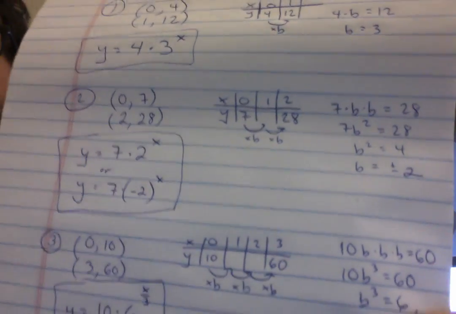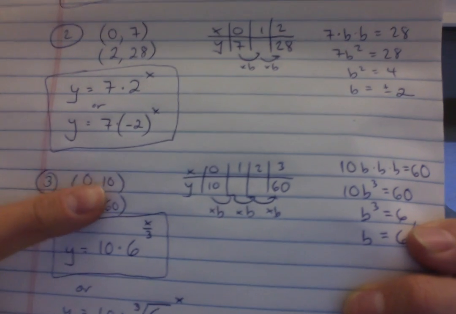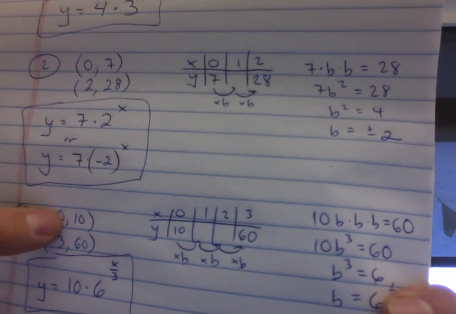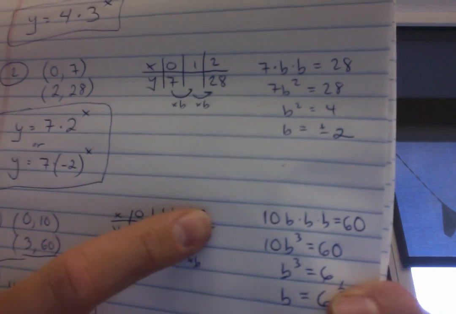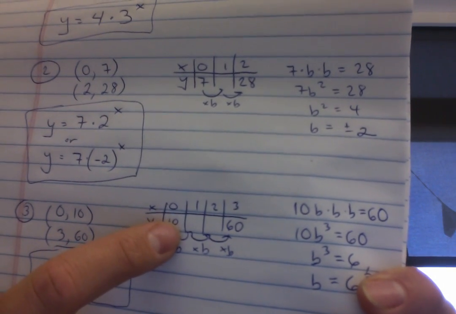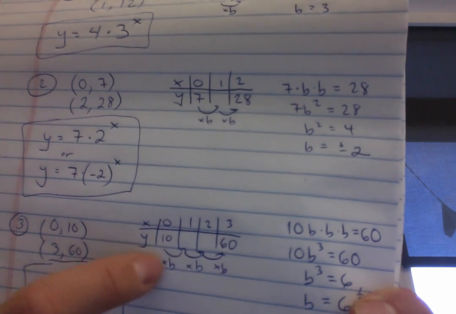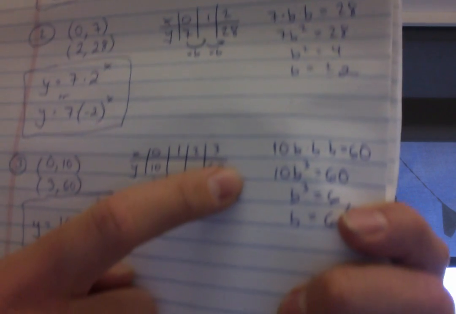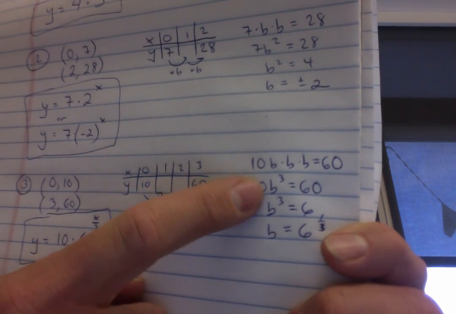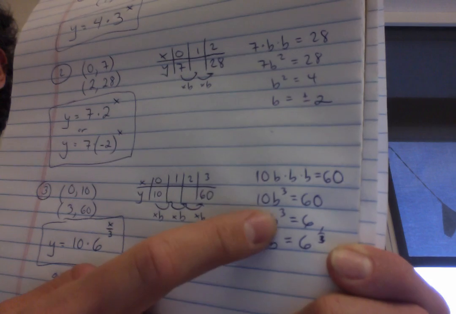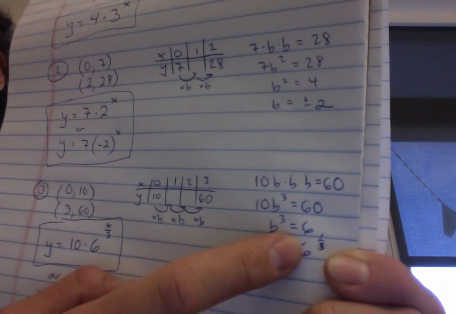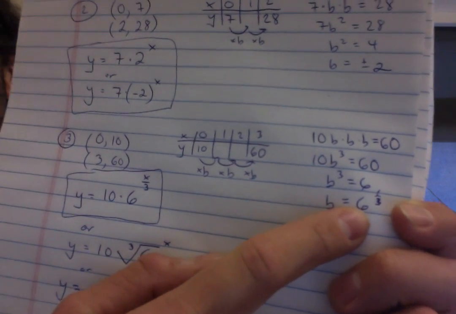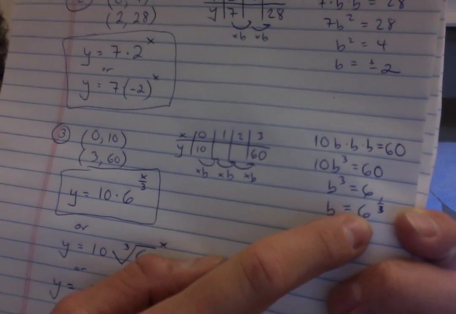All right, now the last one, I give you the a value here too, which is 10, but here we've got to go from 10 to 60, and we have 3 jumps, right? 0, 1, 2, and then all the way to 3. So we got to apply the multiplier 1, 2, 3 times, or 10, that first y value always, times b to the third equals 60. 10 times b to the third equals 60. Divide by 10, b to the third equals 6. So b equals the cube root of 6, which I have written as 6 to the 1/3 power, just because it's a little bit easier for me to use equations with that kind of an exponent, okay?